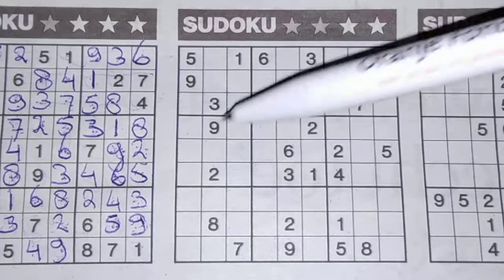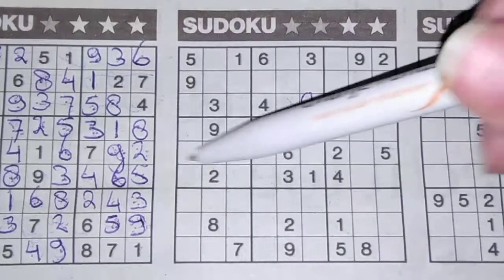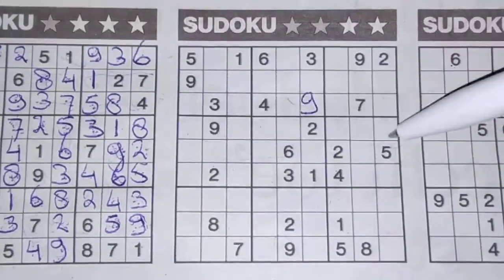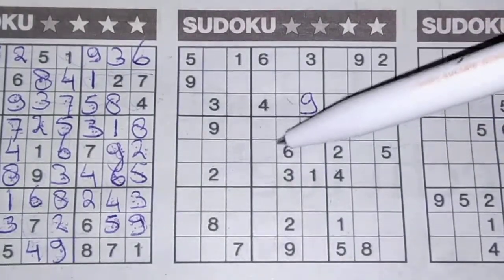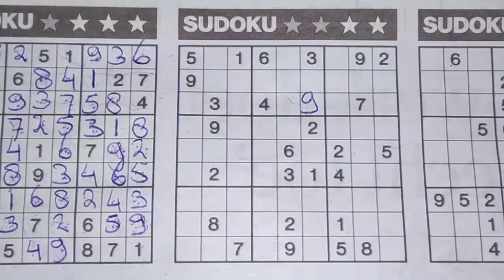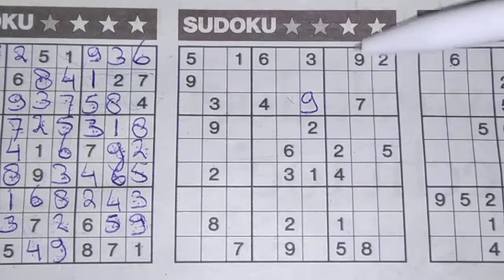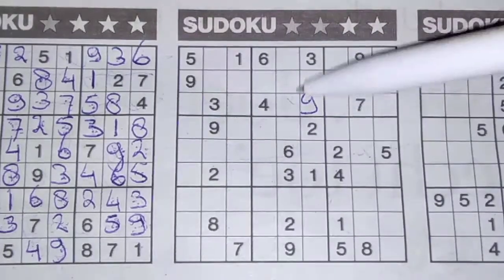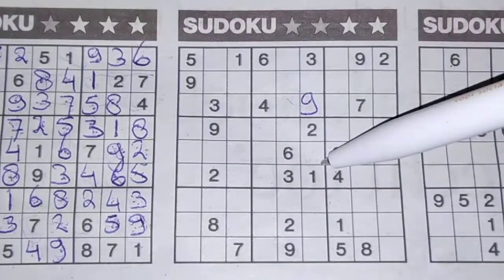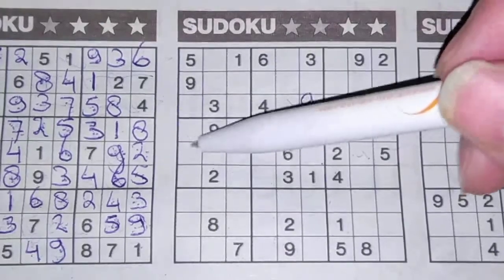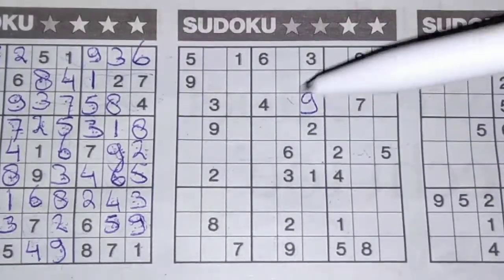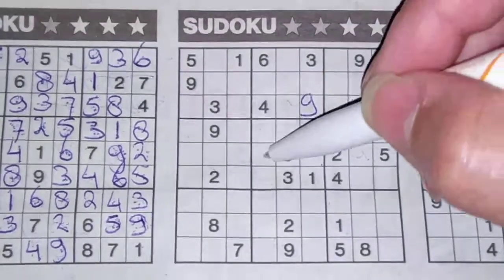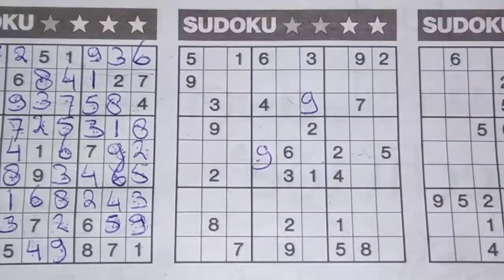Then in the middle row, we have 1, 2, 3, 4, 5, 6 missing numbers. One of the missing numbers is a 9. I see here a 9, no 9 there. Here a 9, no 9 there. And also there are 9, so no 9 in these 3 boxes. 1 box left for the 9 should be there.